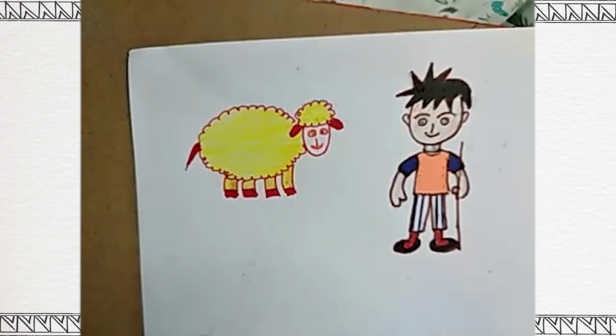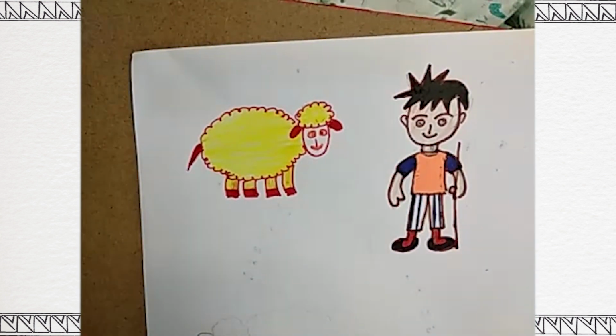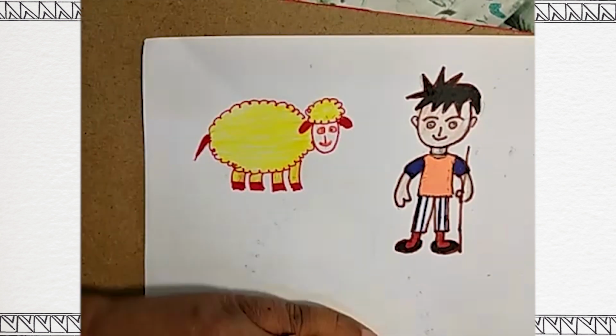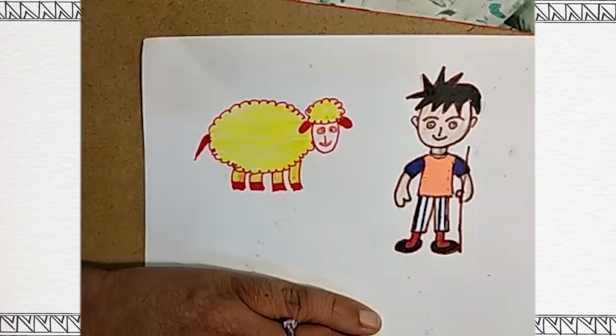Then, when he was in the jungle, he thought, let me make everybody a fool. Let me shout that there is a jackal, there's a jackal. So, he got this idea and he started shouting, there's a jackal, there's a jackal. So, all the villagers came and they all said, if there is a jackal, then we will help you. We will save you and your sheep.